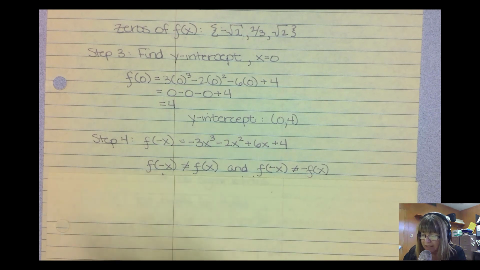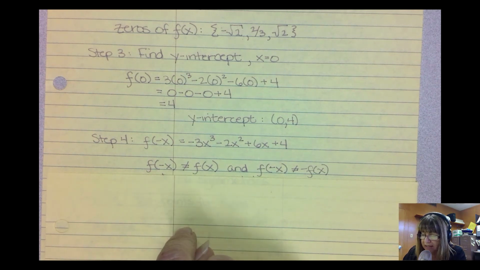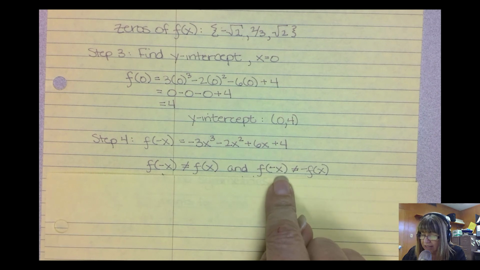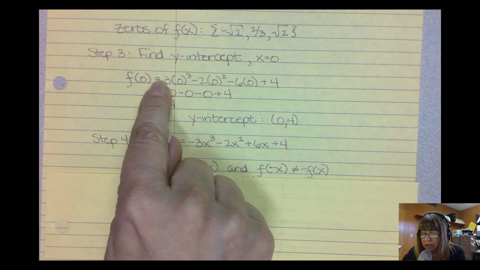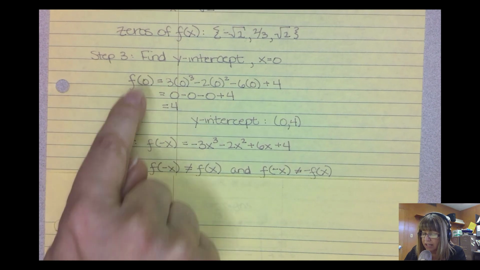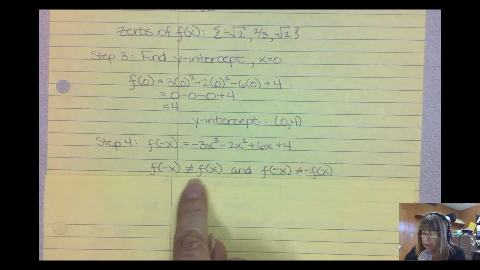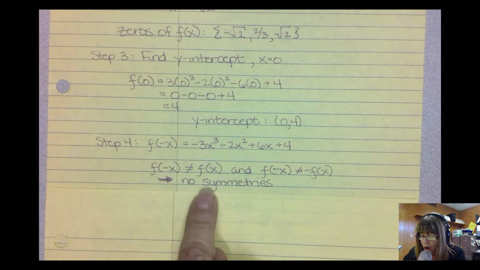I know what my f of x is. My f of x and my f of negative x do not equal each other. And in fact, my f of negative x does not equal my negative function. So here's my negative function. Put a negative here, put a positive here, put a positive here, put a negative here. These two things would not equal one another, and therefore there are actually no symmetries. That's just a way of saying, hey, if I get half the graph graphed, I can just use symmetry and graph the other half. So there are no symmetries to graph.